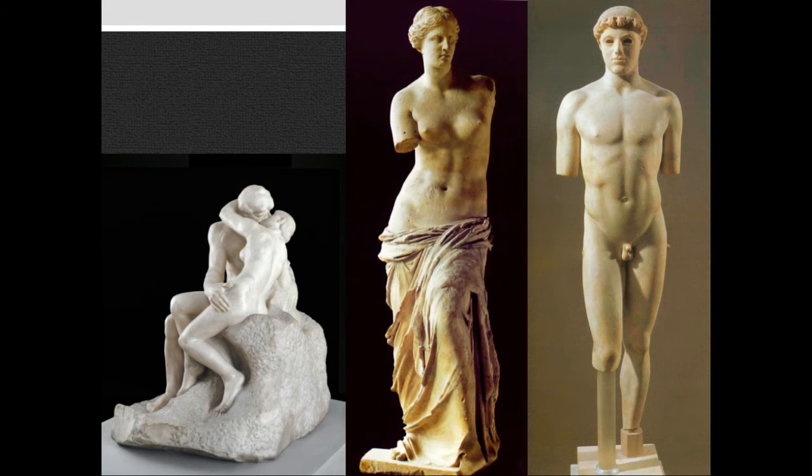And there's so many examples of sculpture in the round, it's hard to keep track. Notice, though, that some of them don't really beg for you to walk around them, but there's still sculpture in the round. So here you have Rodin's The Kiss, you have Venus de Milo from Greek culture, and of course the famous Critias boy from Greek culture as well.